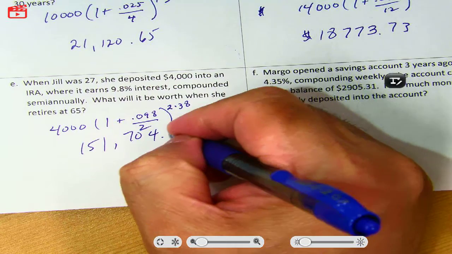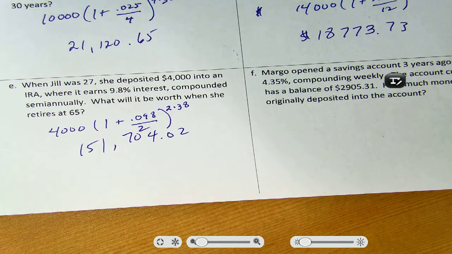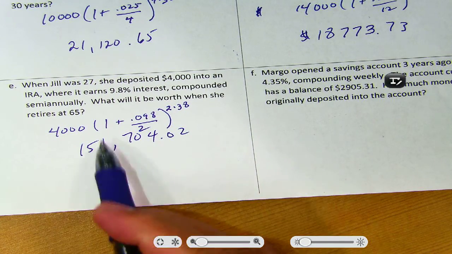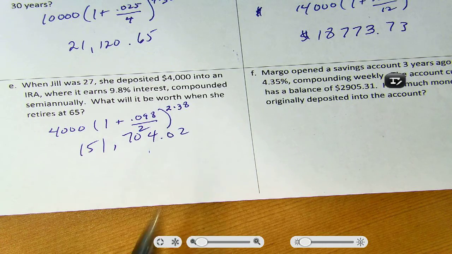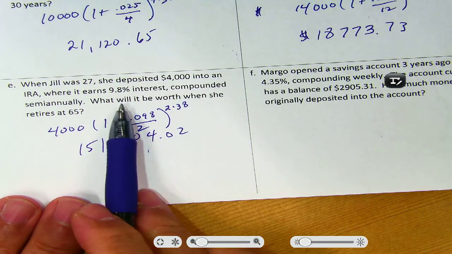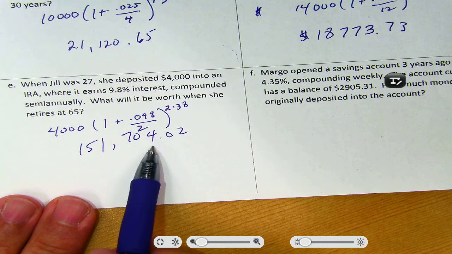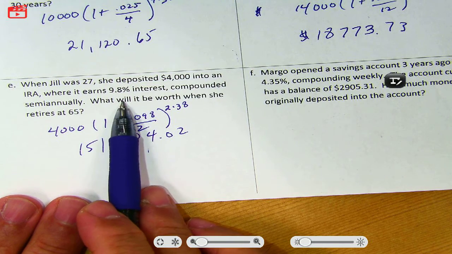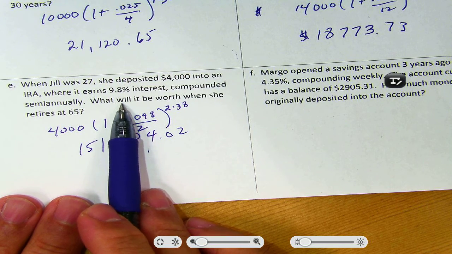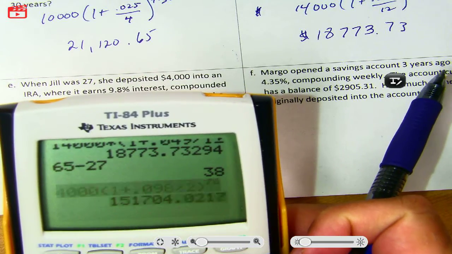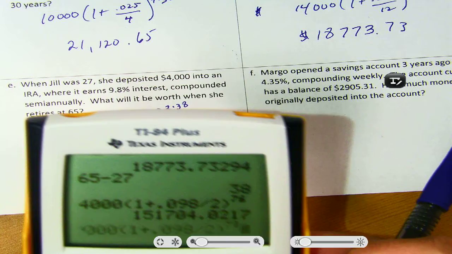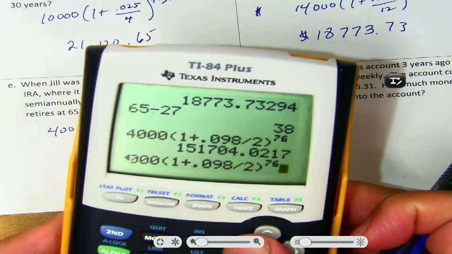All right, that's a lot of money considering you only start with 4,000. But keep in mind that was 38 years, right? If you just let money sit for 38 years, you can earn a lot of money, even if it's not 9.8%. More than likely a bank will give 1%, not 9.8. That's how much that is if it's 1%. So that means you would just change the 0.098 to 0.01.